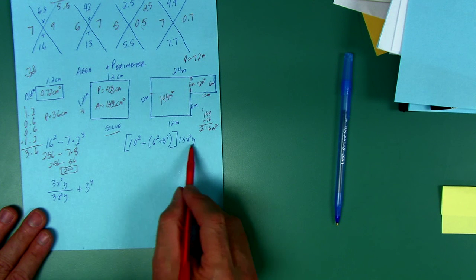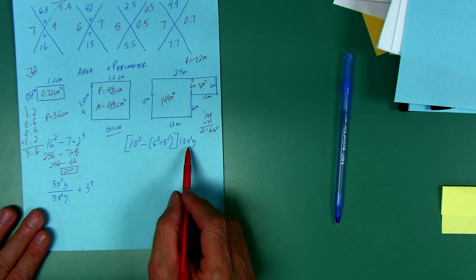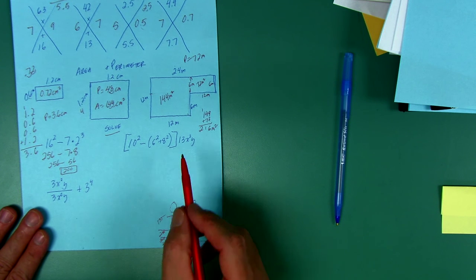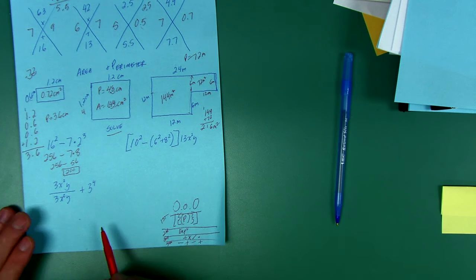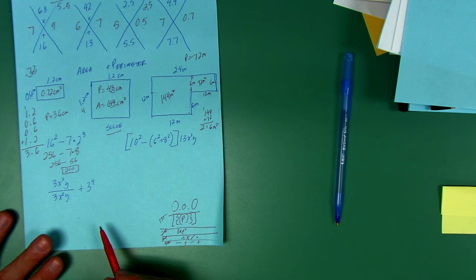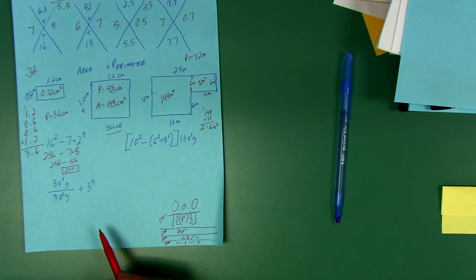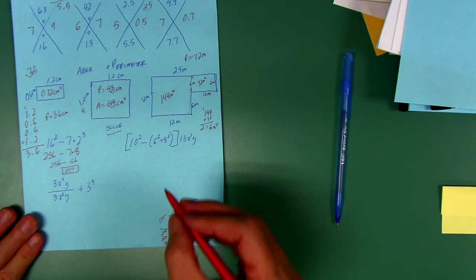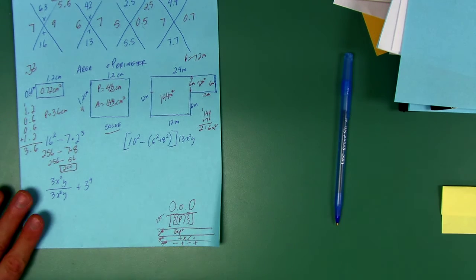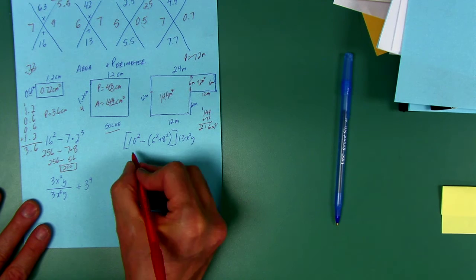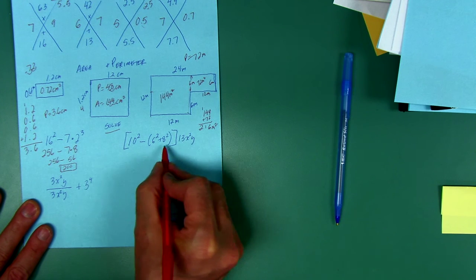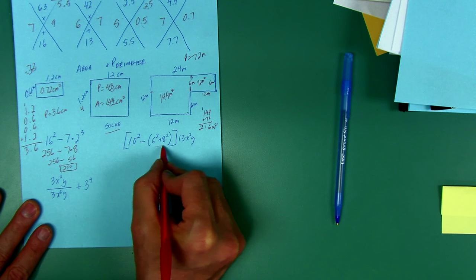I have this ugly, scary thing that makes me want to quit before I start. Okay? But I'm not going to, because I trust Mr. Daniel is not trying to trick me. Or maybe he is trying to trick me, but I trust Mr. Daniel says I can do this if I take it one step at a time. So the first step is parentheses. Inside that big set of parentheses, I have another set. So I'm going to go here first.